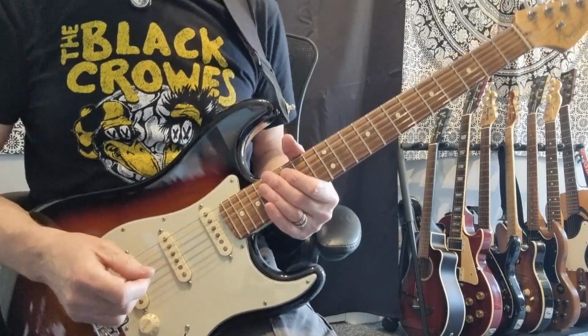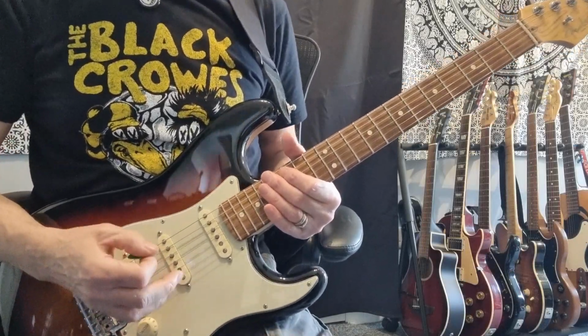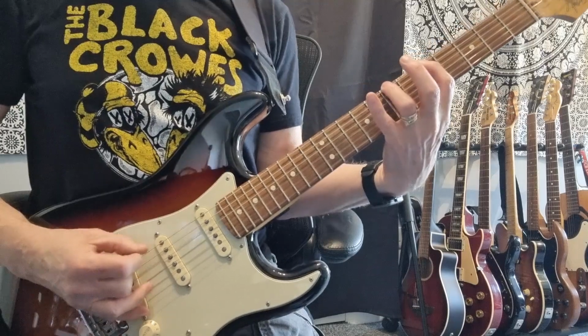We won't go down that road just for the minute. But if you know your major scale across the whole fretboard, you already know your natural minor scale across the whole fretboard. We'll go in close and I'll show you all the shapes and positions. Position 1 of the natural minor scale looks like this.